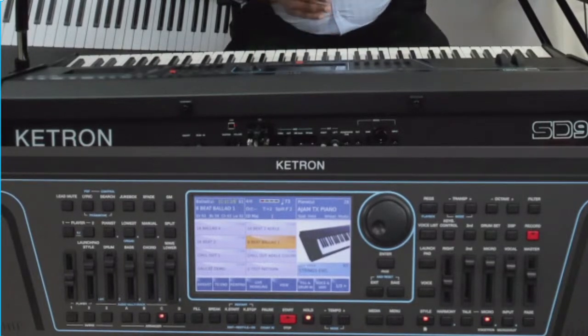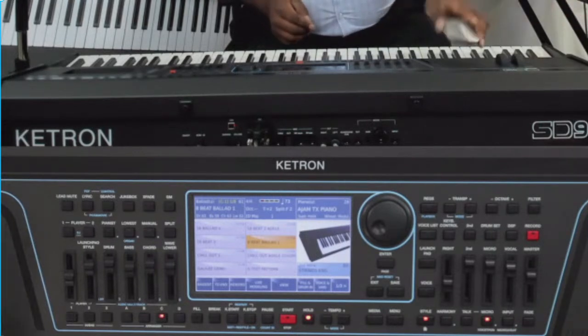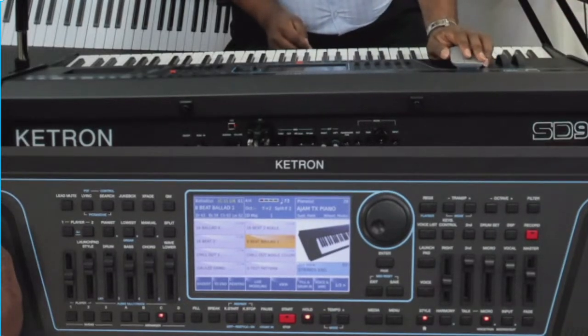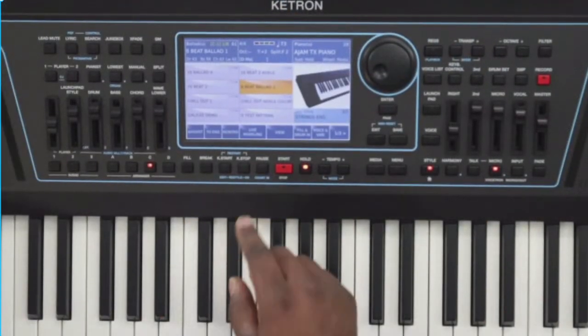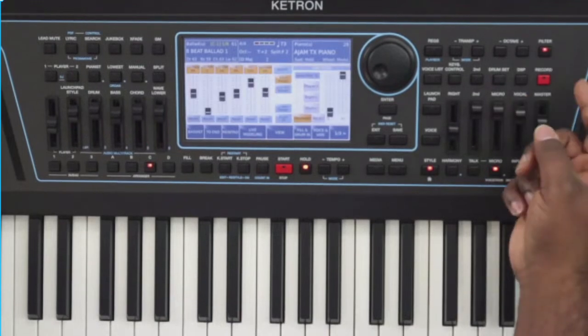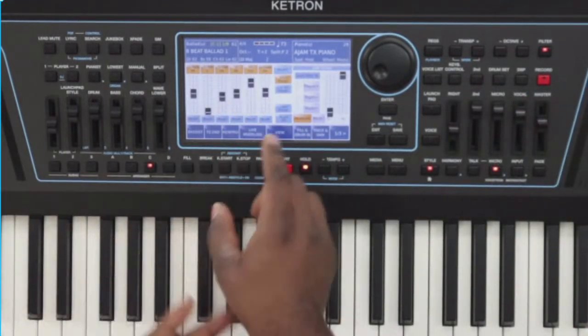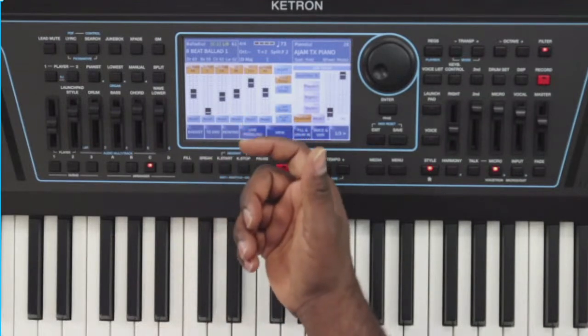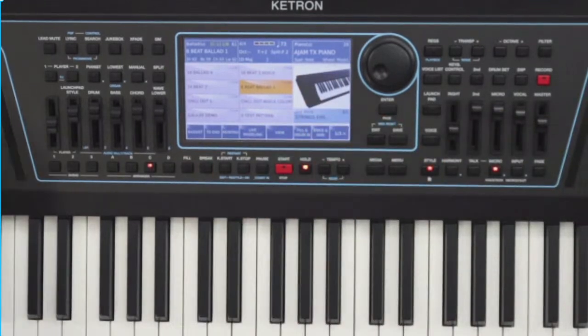So that was me just adding a nice, simple 8-beat ballad rhythm to that particular style, so I could get that particular effect. Okay, so let me get my mouse again real quick. So just to show you what we're talking about here directly on the screen. Okay, the filter. So that allows you to go in and filter in and out different elements of your sound.